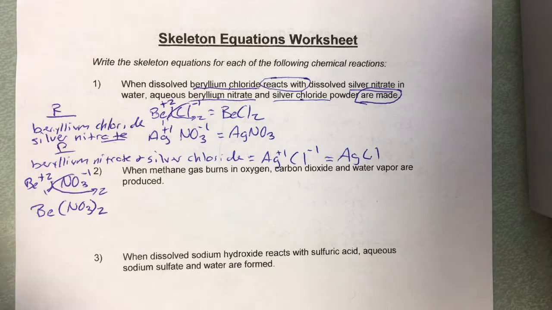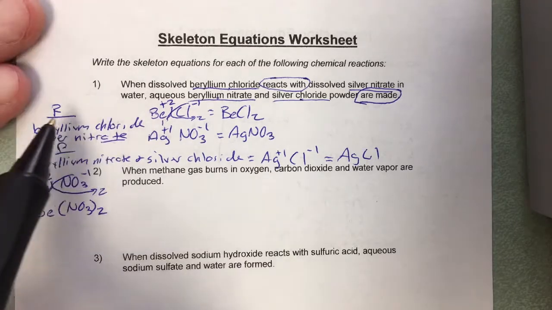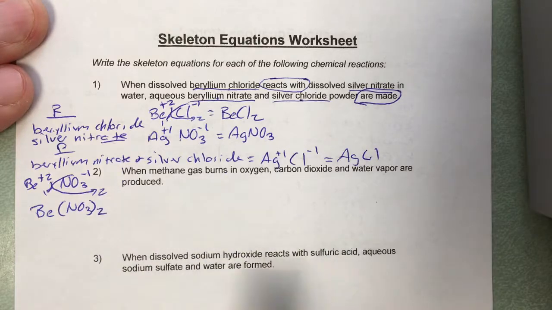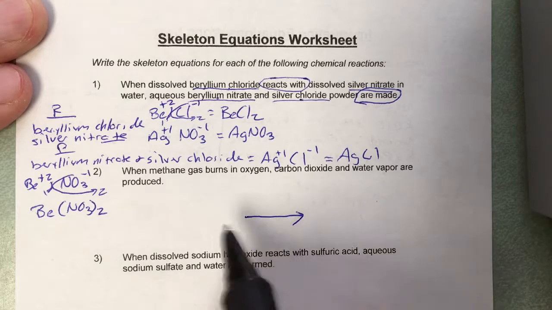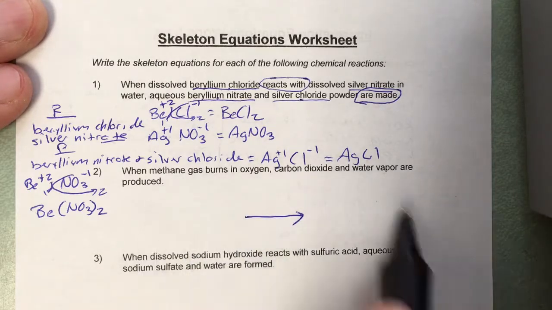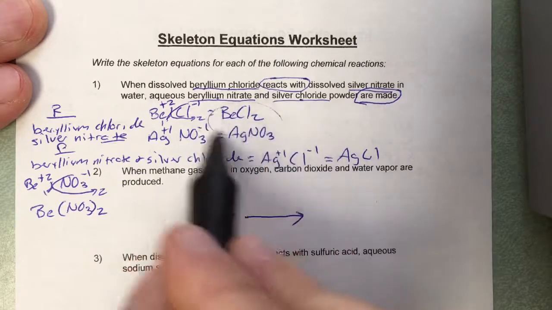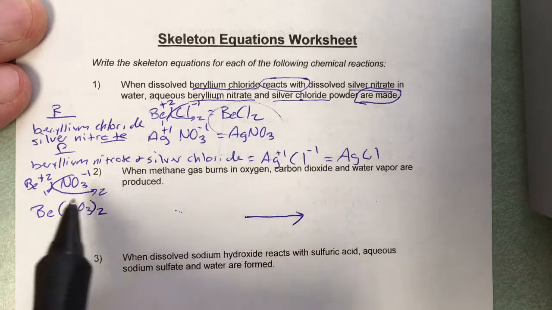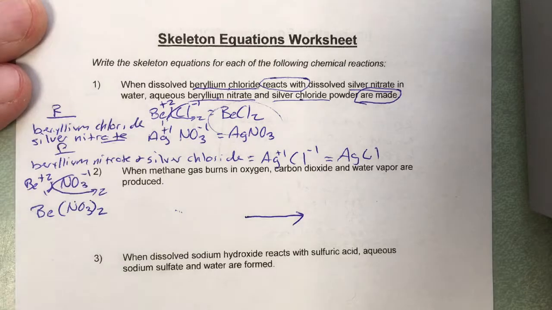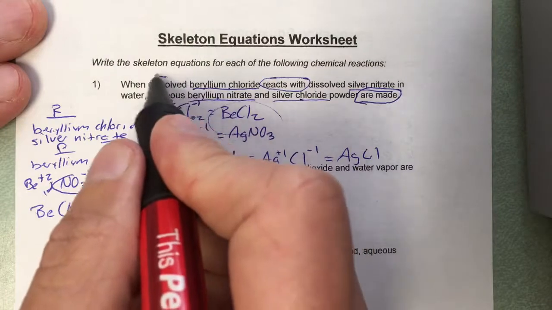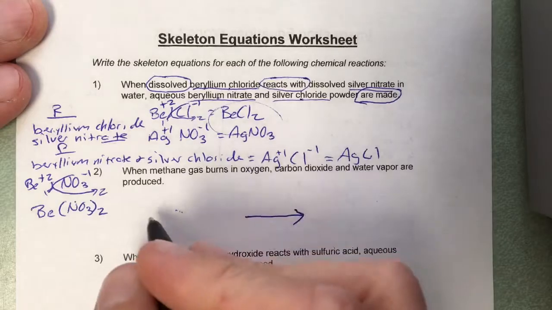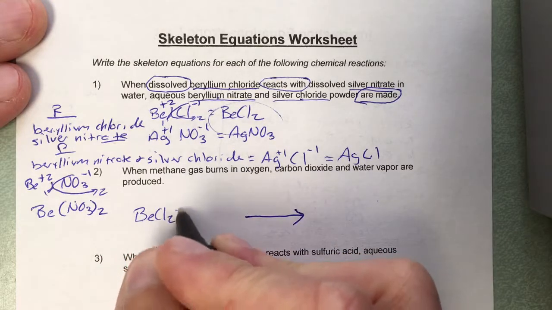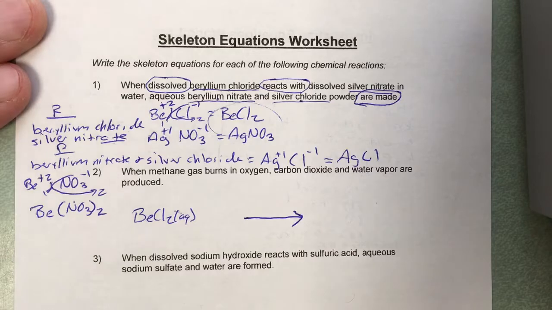And now I can just work through this sentence here and figure out where everything goes. I know when I put my substances into my equation, I'm going to have an arrow separating my reactants and products, with the reactants over here on the left and the products over here on the right. So I know these two things are going to go on the left. I know these two things are going to go on the right. I do need to make sure I read that sentence and include all the important information. This says dissolved beryllium chloride. So I'm not just going to write in BeCl2. I'm going to write in BeCl2 (aq), aqueous meaning that it's dissolved.